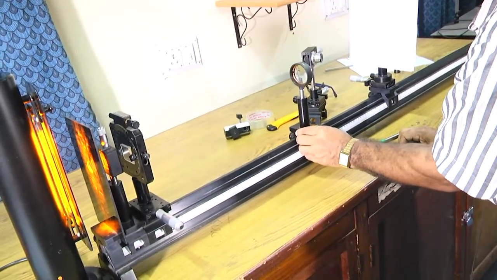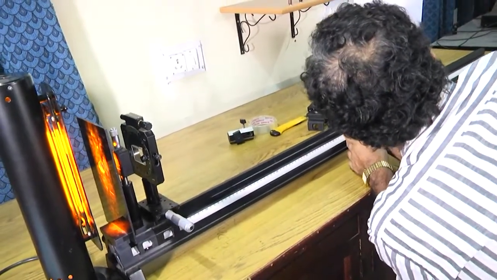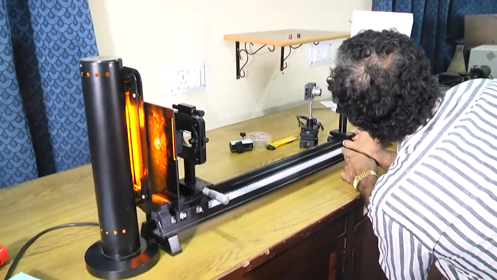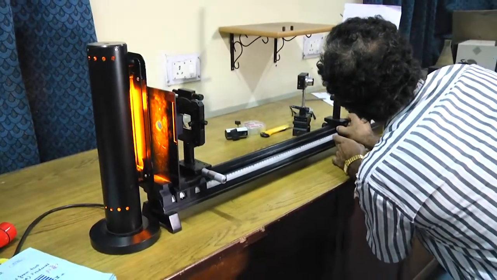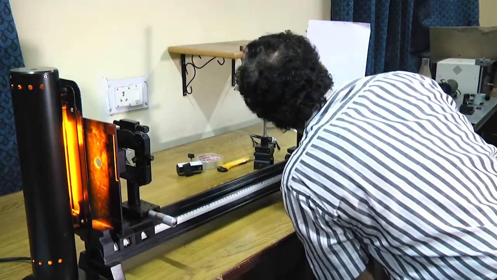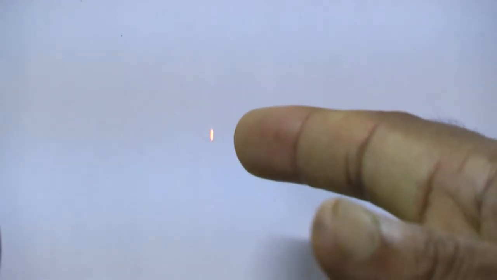It is a very small image that you will get, but it is there. It is difficult to see the two, but I can see them. The difficulty is that when the image was bigger for the first position, we were able to see it on the screen, but for the second position it is so small that it is difficult to see. But we can see.